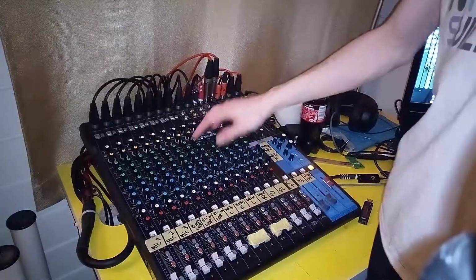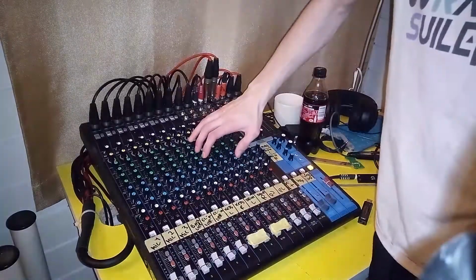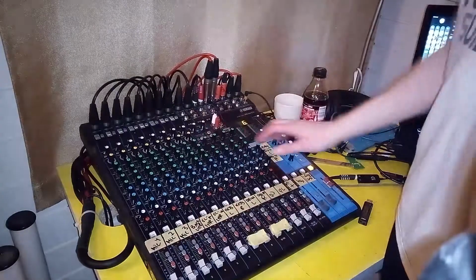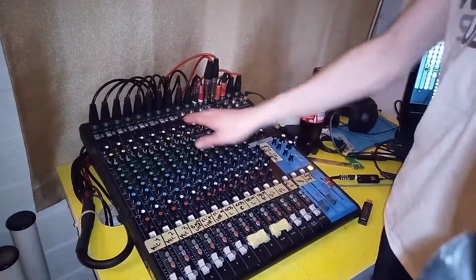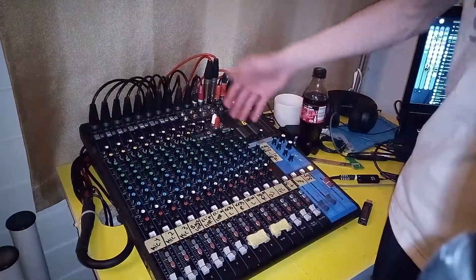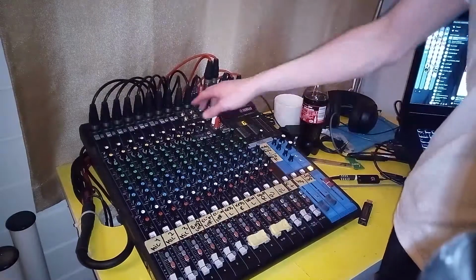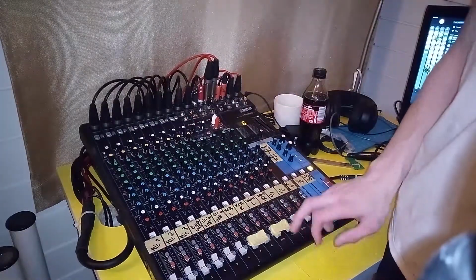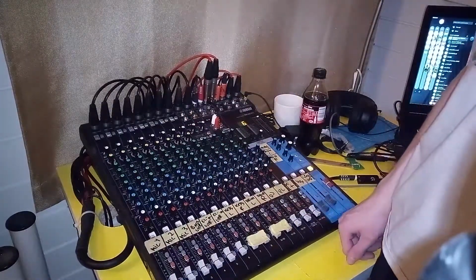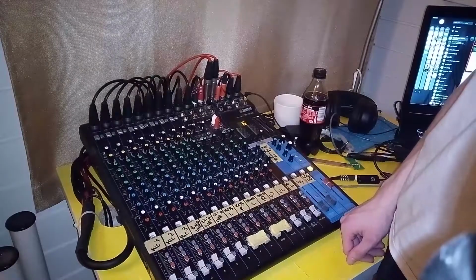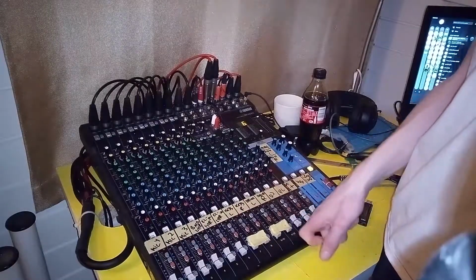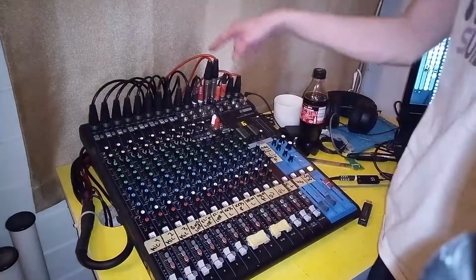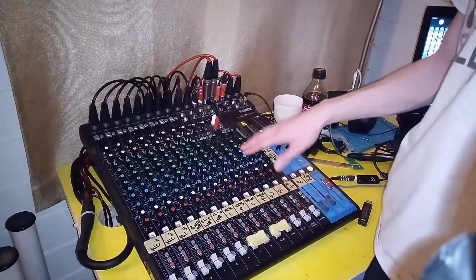So here you have a 3-band sweepable mid EQ all the way up to channel 8, and then you have a standard classic British 3-band EQ from channel 9 all the way to 16. Although 9, 10, 11, 12, 13, 14, 15, 16 is mixed together.